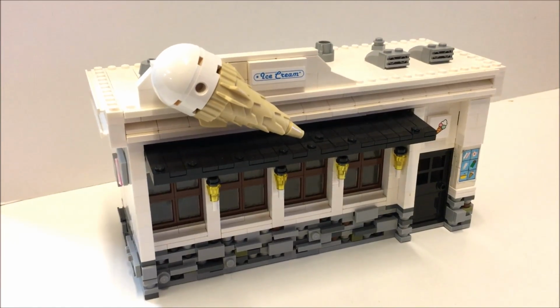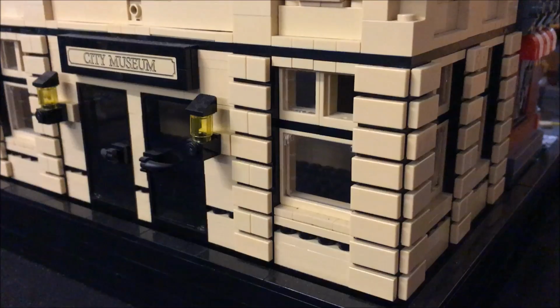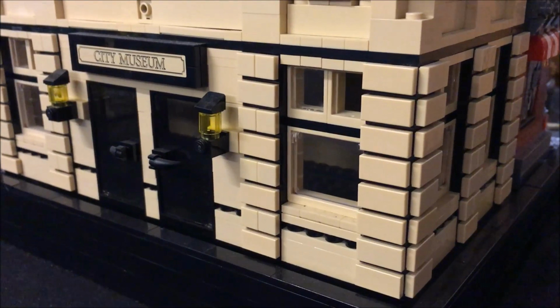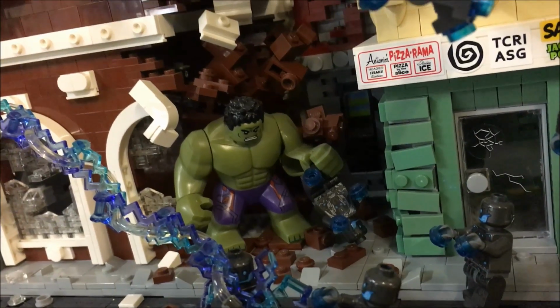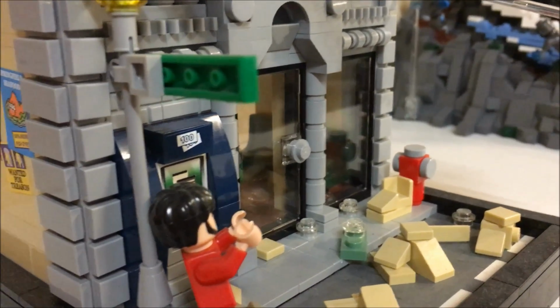Now to finish off, let's look into a community design. And that's always a great way to learn some new techniques, is to see what other people have done. Just head on over to Google, Flickr, MOCpages, any website that people post Lego on, and just search up Lego brick wall textures. And this will be a great help for you.